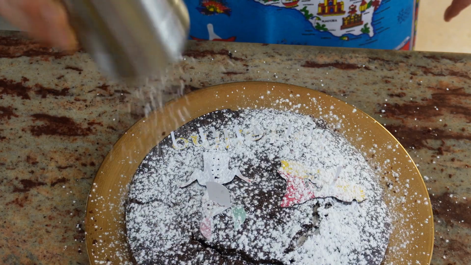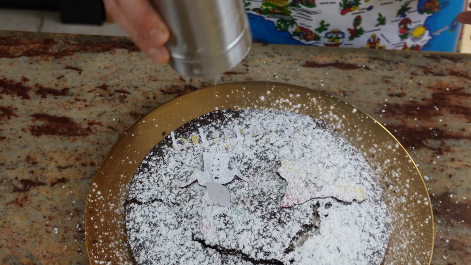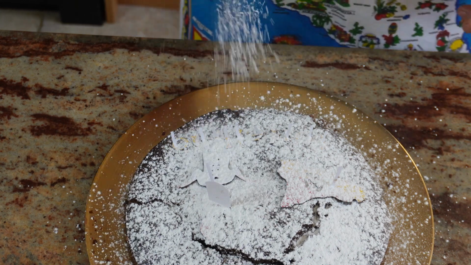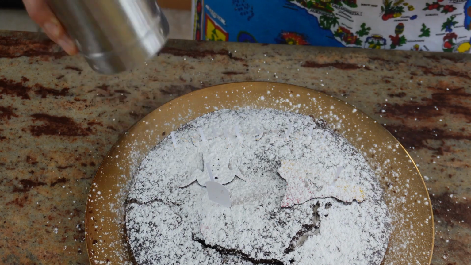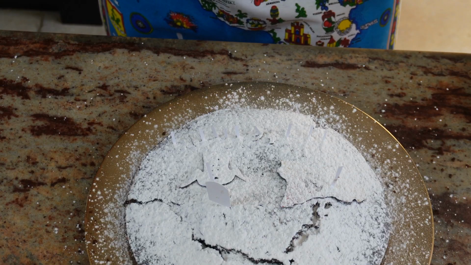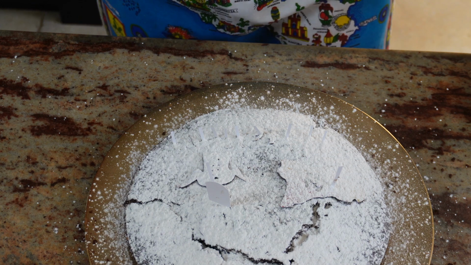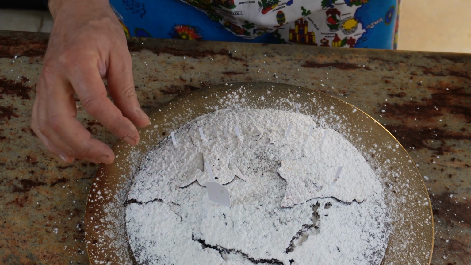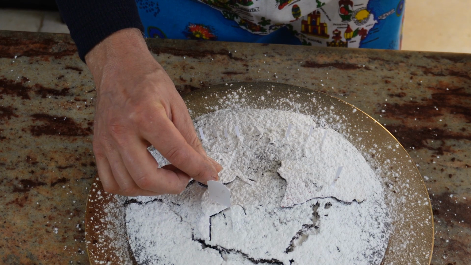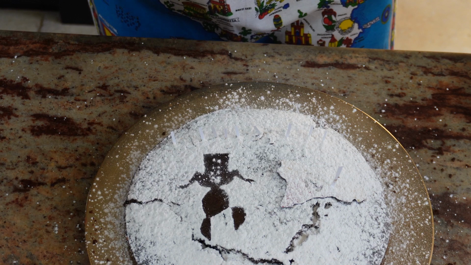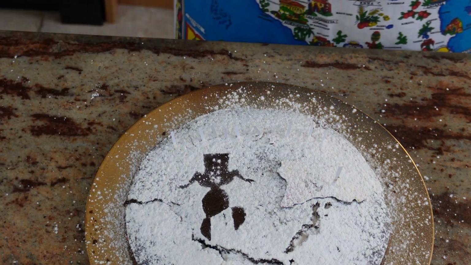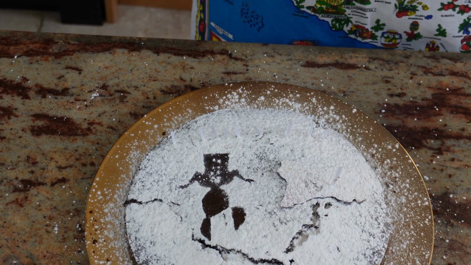This is icing sugar, of course. I want to make sure that I cover everything to give the maximum effect. If I remove maybe little tortellino first and see what happens. Oh yes, there it is. To his hat. So I've got some gel here.